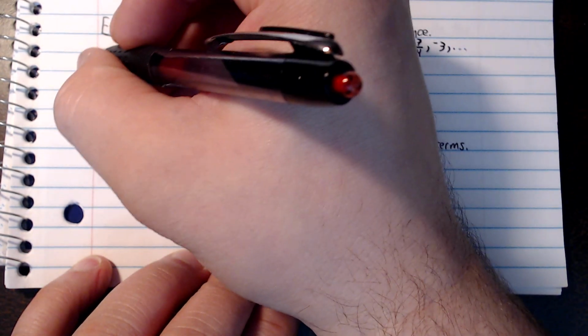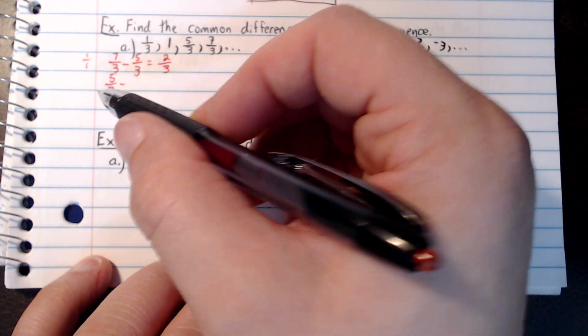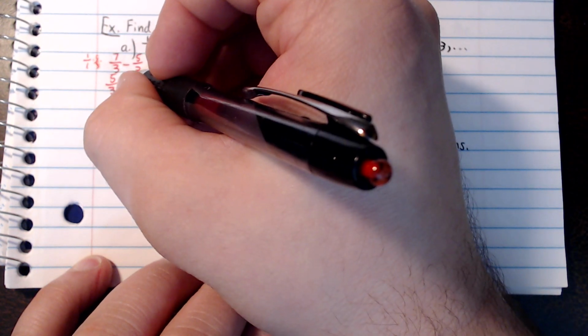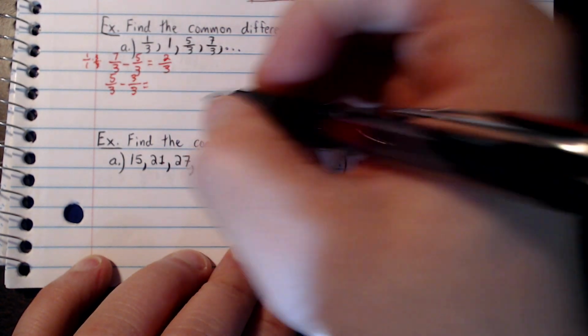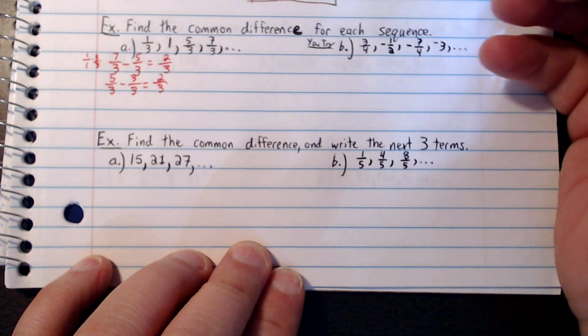Now, 1, let's see if I can do this off to the side here. 1 is really 1 over 1. And if I want to do this subtraction, I need that 1 to really be a 3. So we're going to have to multiply this whole thing by 3 over 3. So 1 times 3 would give us 3 over 3. So that right here, that 1 is really 3 over 3. All right, so 5 minus 3 is 2. So far our common difference seems to be matching.